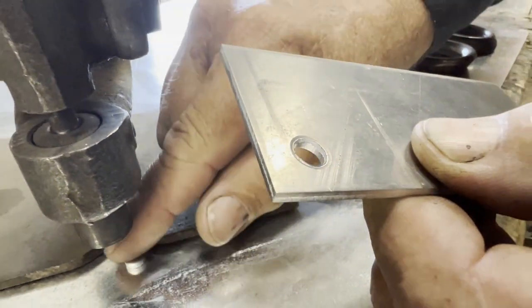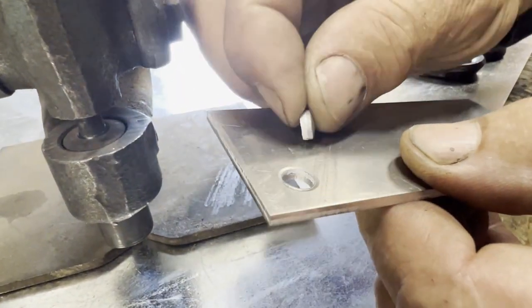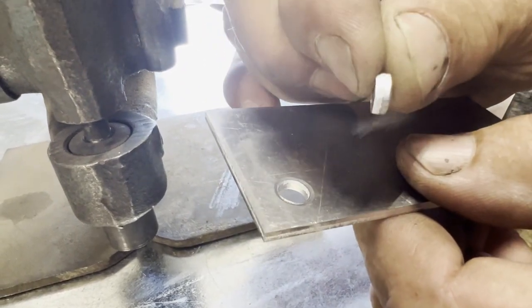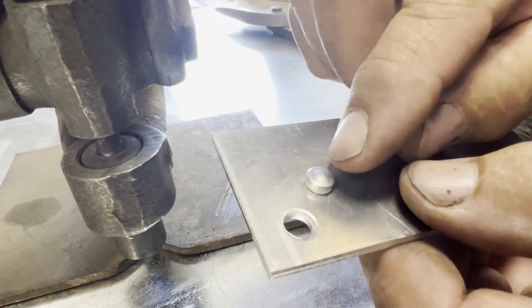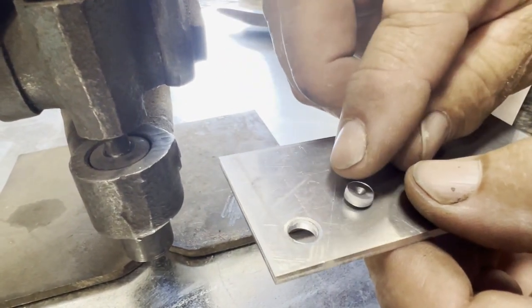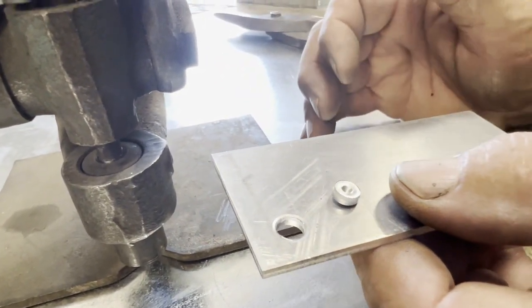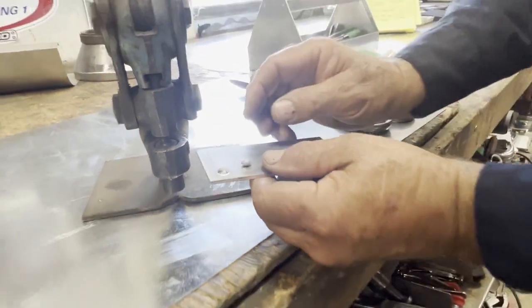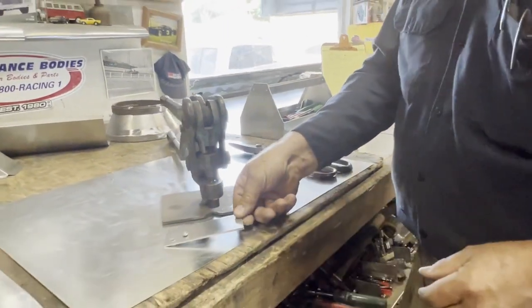And so let's look at the plug that came out. Look, if you can see that plug, it has a smooth side and it has a sharp side. You always have that on shearing, and that's the way shearing is performed.